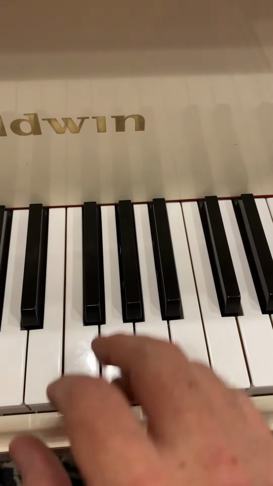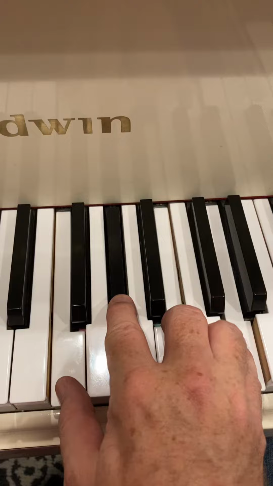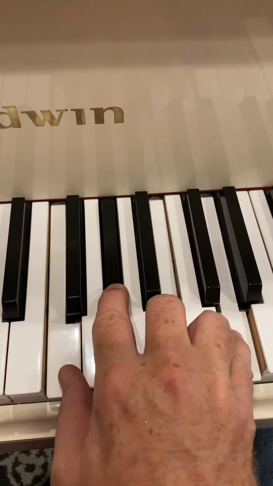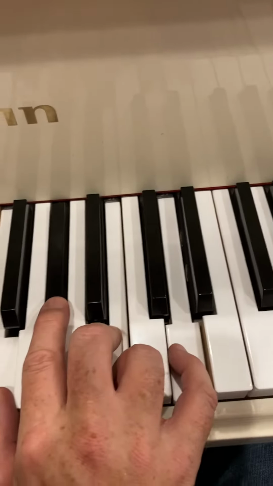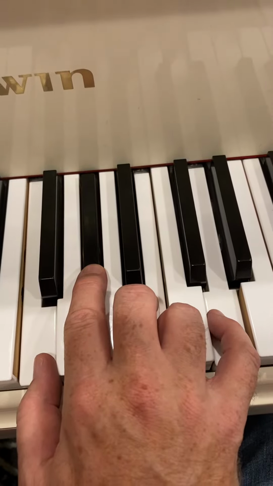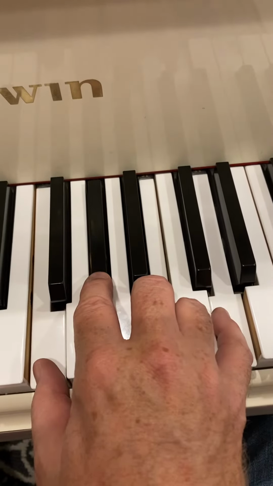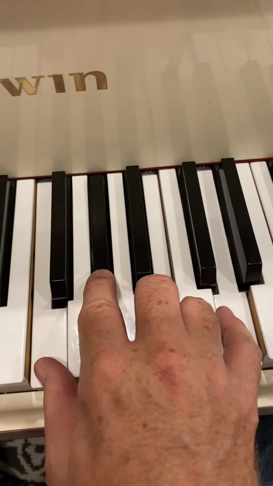7th chord. If I play this chord, all the notes are the same distance apart. That is a diminished 7th chord. And that chord just kind of sits there.